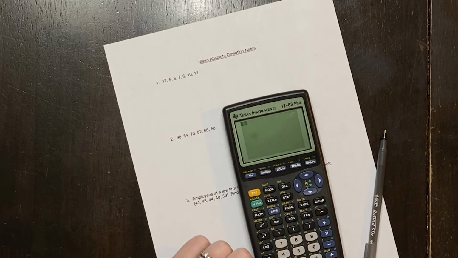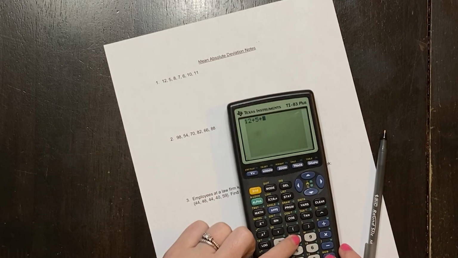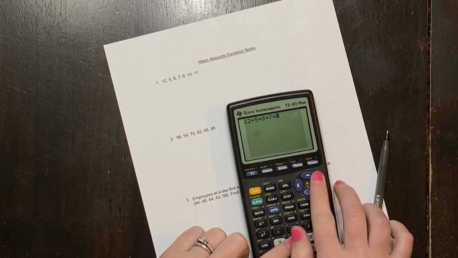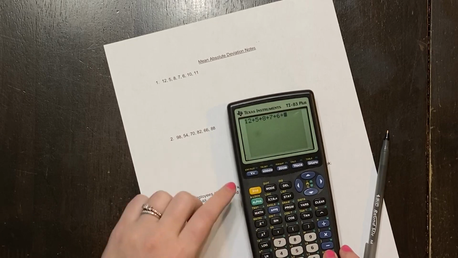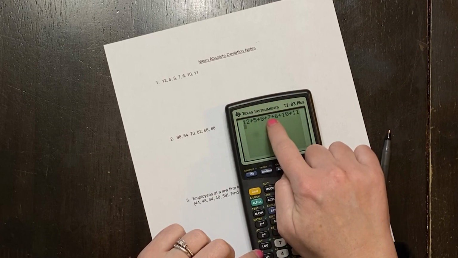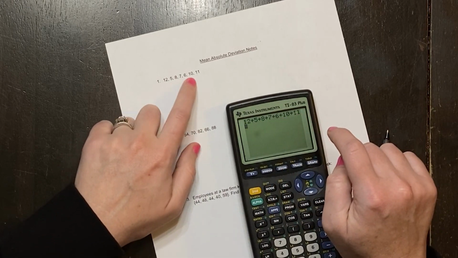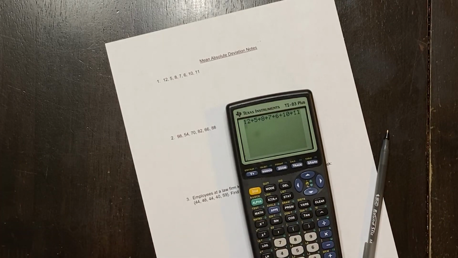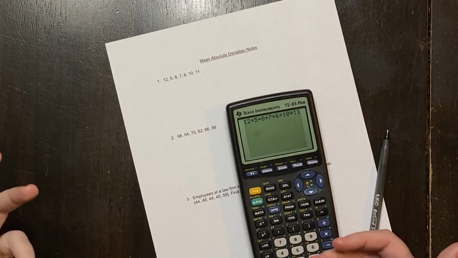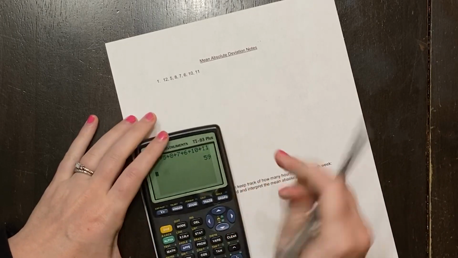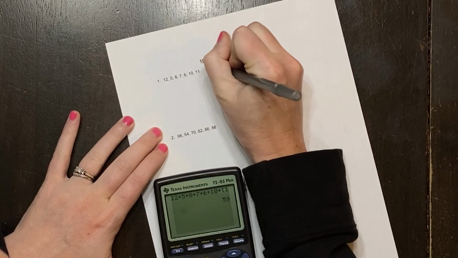So I'm going to be adding 12, 5, 8, 7, 6, 10, and 11. So 1, 2, 3, 4, 5, 6, 7. Just like we were doing yesterday, make sure that you go back and count, make sure that you have them all there, because obviously it's going to throw off your mean if you've forgotten some of it. So we add those together and we get 59.